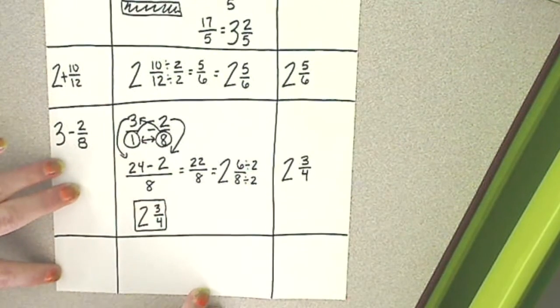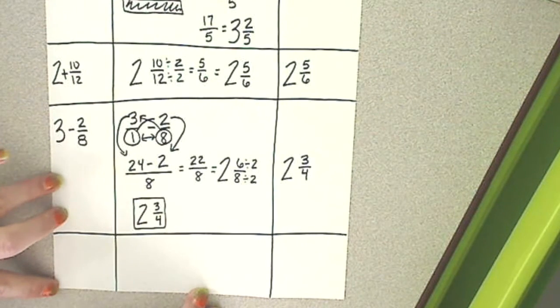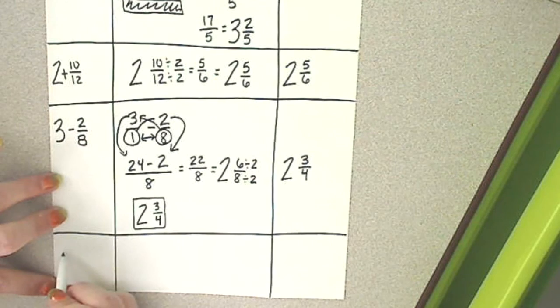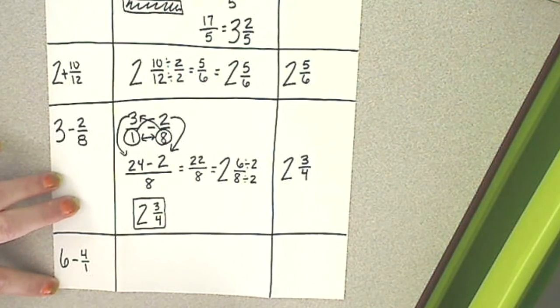Now, let's take a look at one more that I want you to have seen before. You will have to do a problem like this. I have 6 minus 4 over 1.